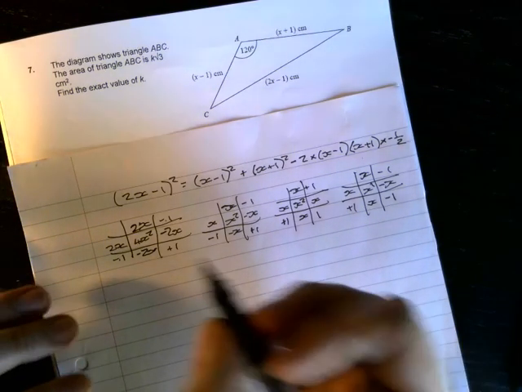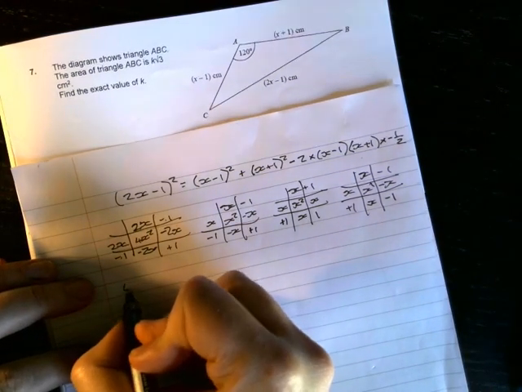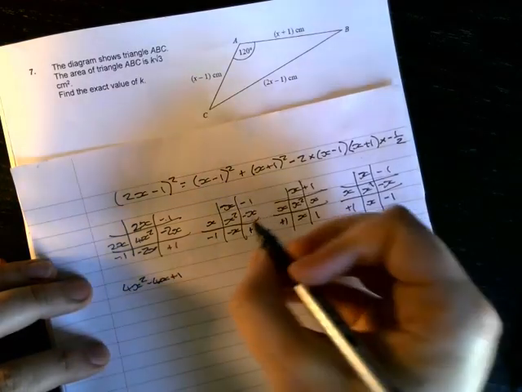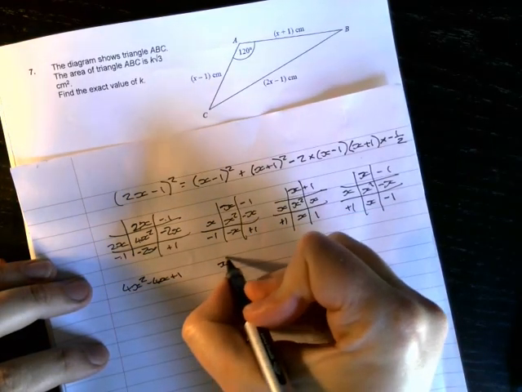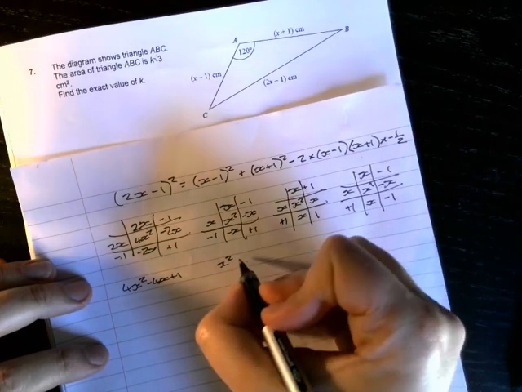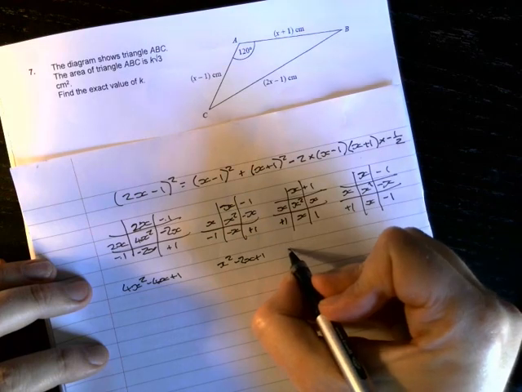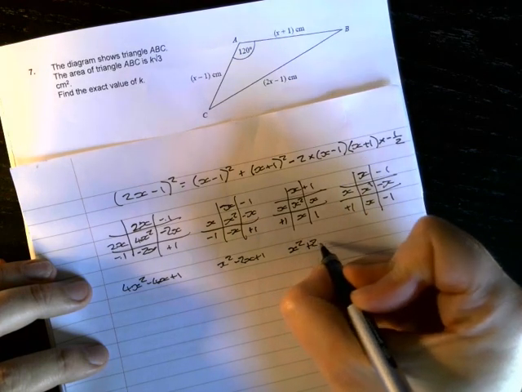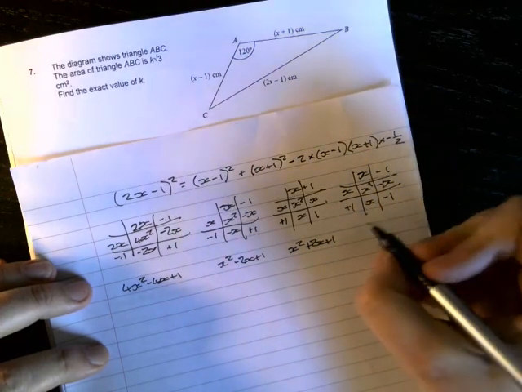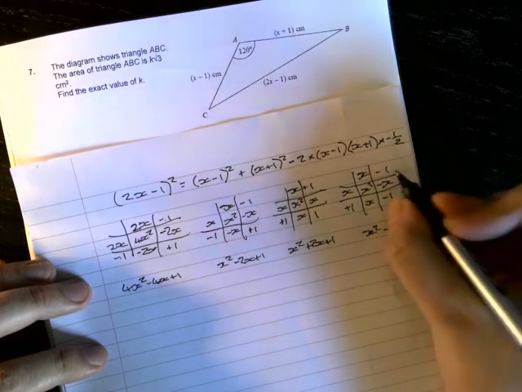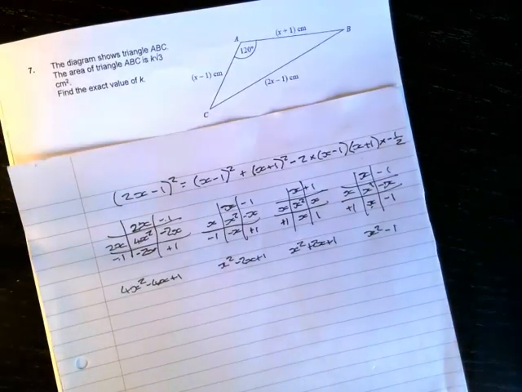Okay, so now if we collect like terms for this one, we would have 4x squared minus 4x plus 1. For this one, we'd have x squared minus 2x plus 1. For this one, we'd have x squared plus 2x plus 1. And for this one, we would just have x squared minus 1, because these two cancel each other out.